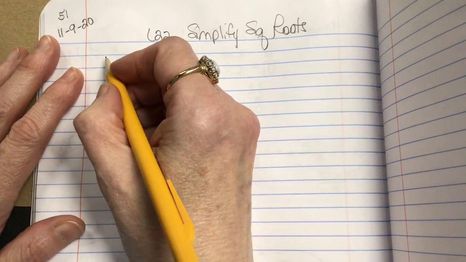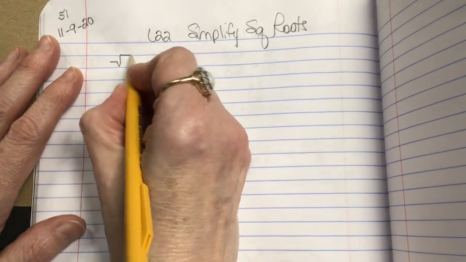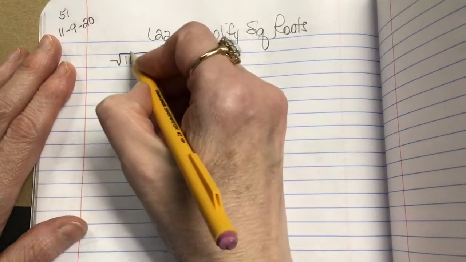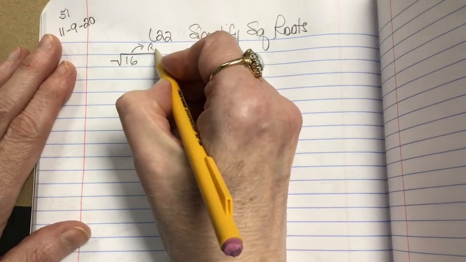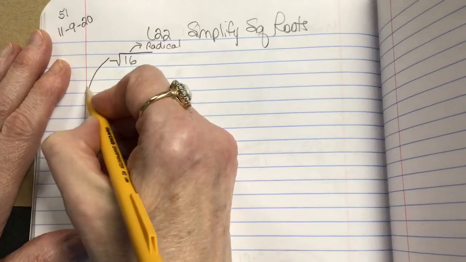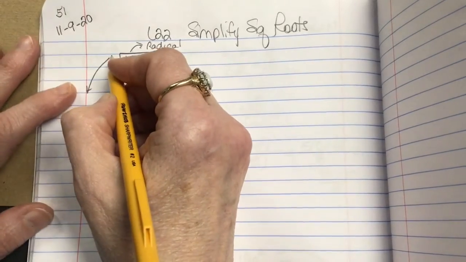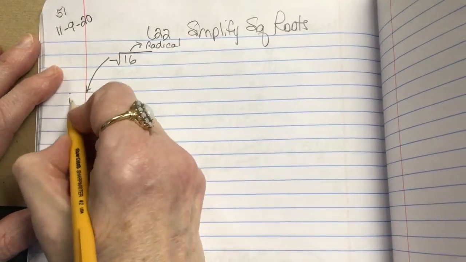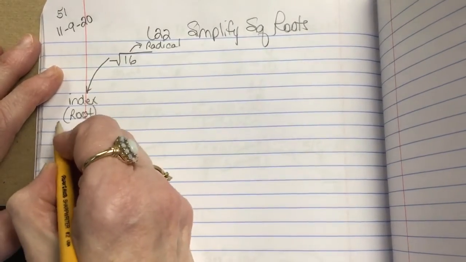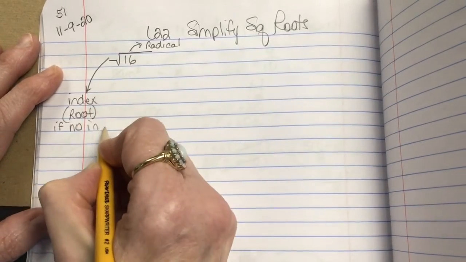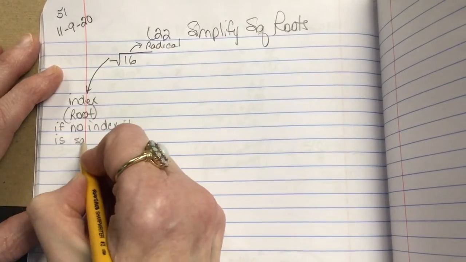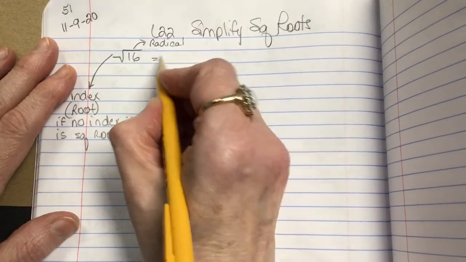Let's do the symbol. Let's do the square root of 16. Now, I don't always put that little shelf right there, but the symbol itself, if you remember, is called the radical. So a radical is not always square root. If there's a number right here on top of the shelf, that's called the index. It can also be called the root. If no index, it is square root. Let's go ahead and do square root, which is 4.